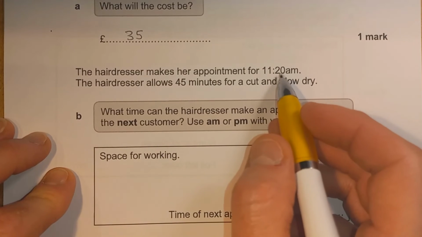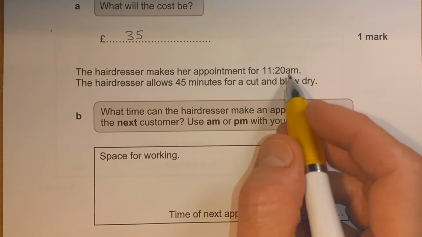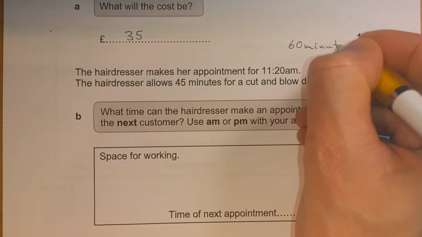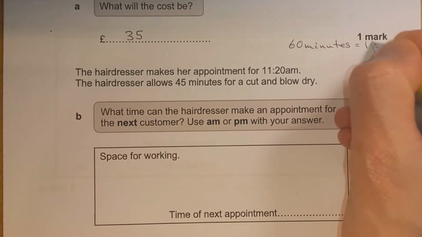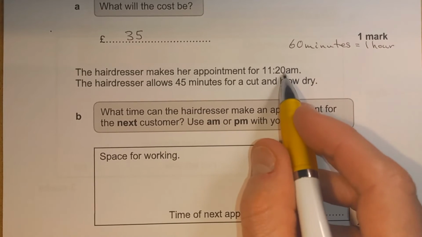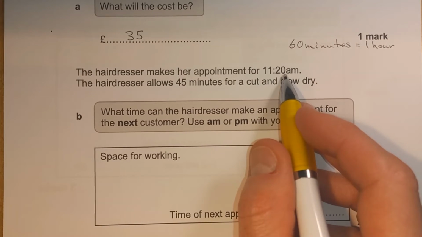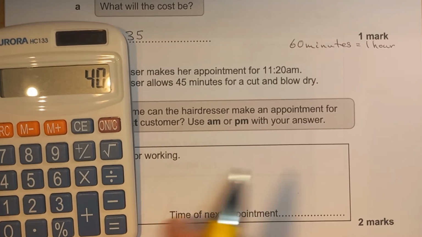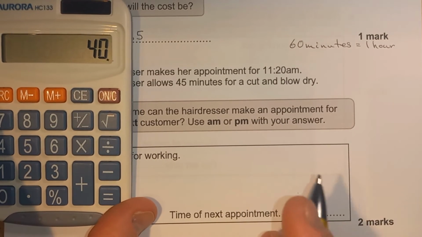Okay, so let's see, if we've got 60 minutes in 1 hour, well, if we're already 20 minutes into an hour, if we do 60 minus 20, that means we've got 40 minutes left.